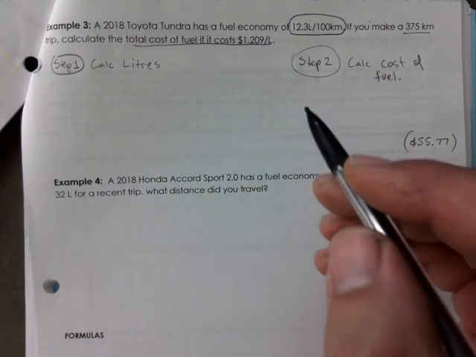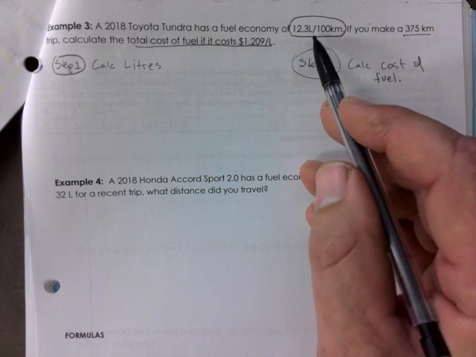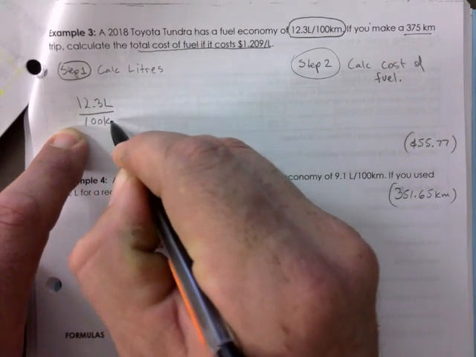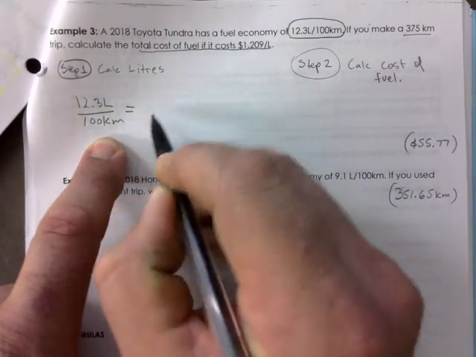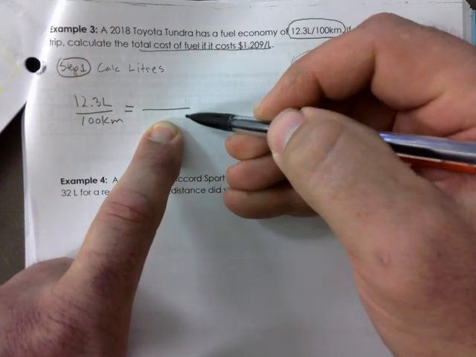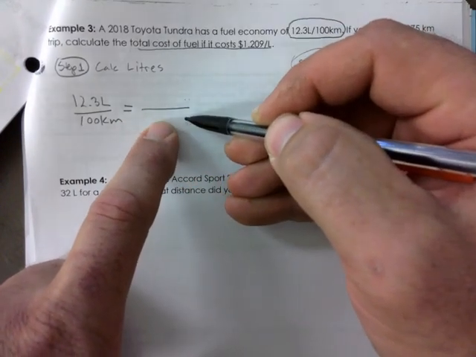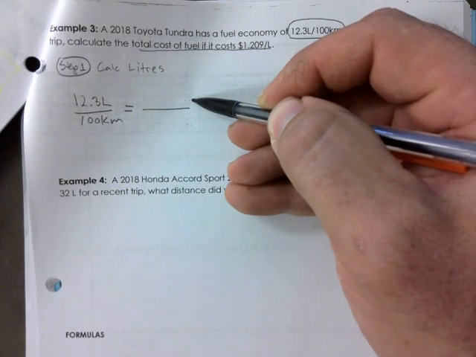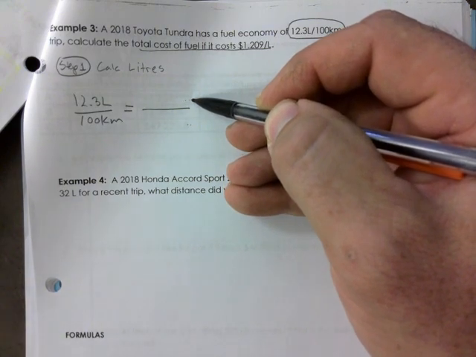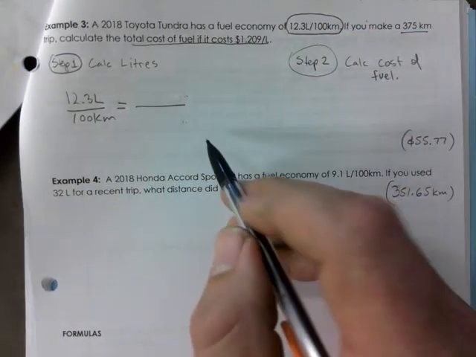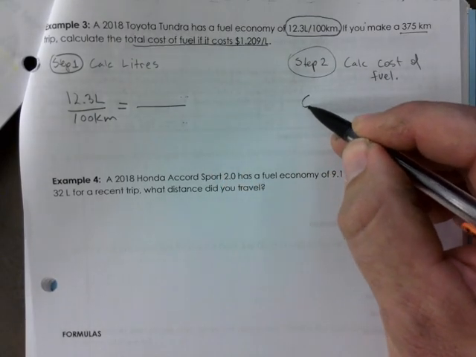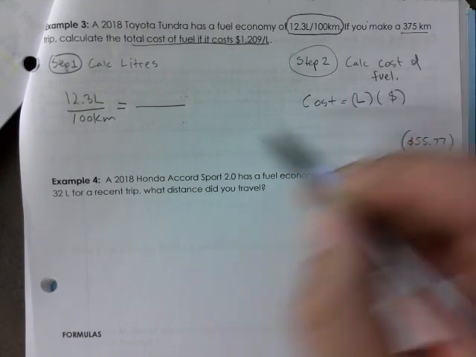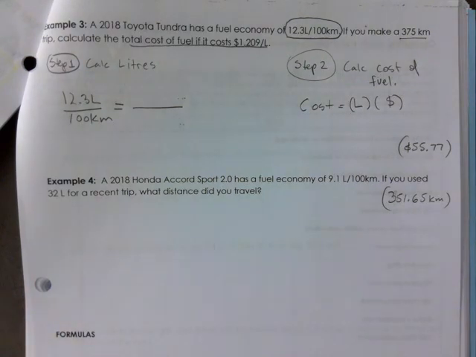Can you just remember this? If you have a fuel economy, you will have to use it like this to start off, and then you go equals. Guys, they will give you one of these. They'll either give you the distance you traveled and ask how many liters you need, or they'll say, if you have 50 liters in a jerry can, how far can you drive? But you need your liters. You should have cost is liters times the price. Once you have this answer, you figure that out.